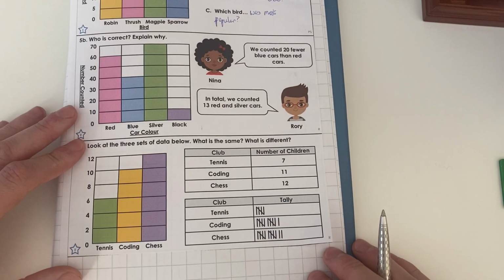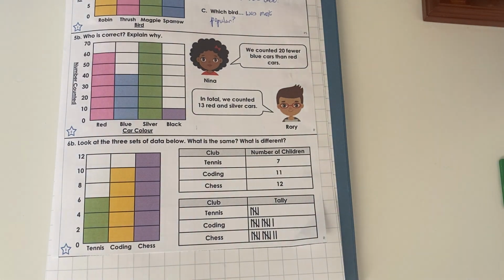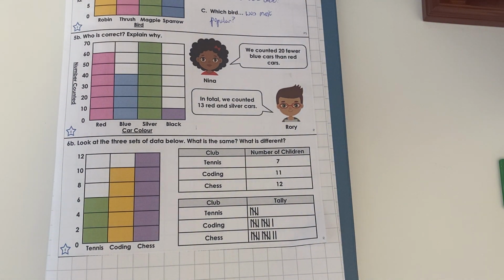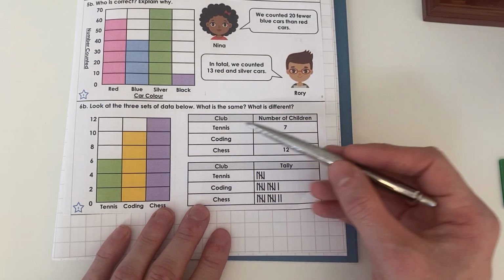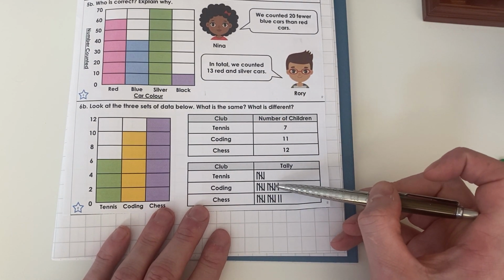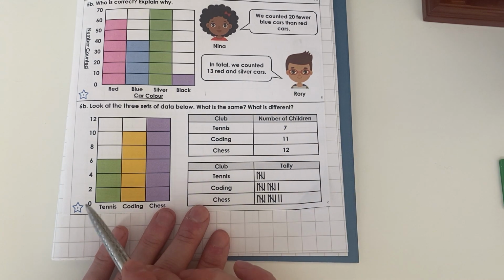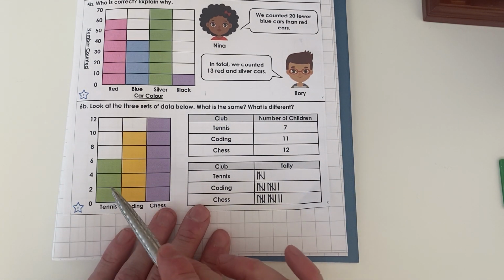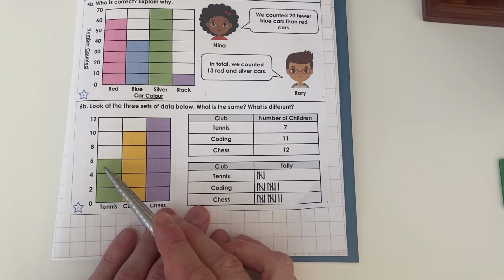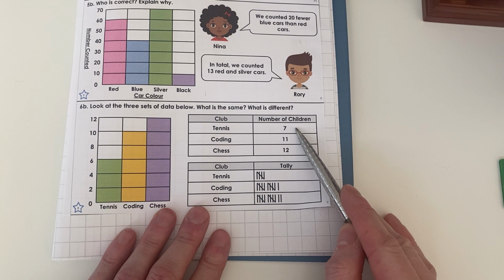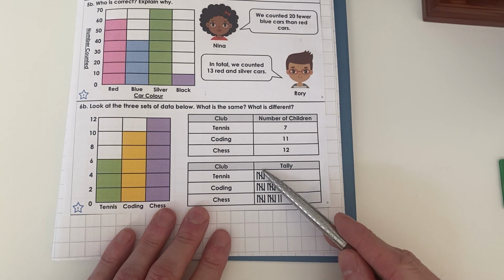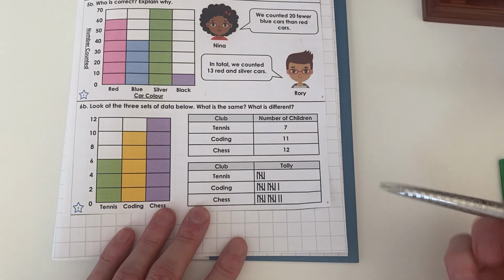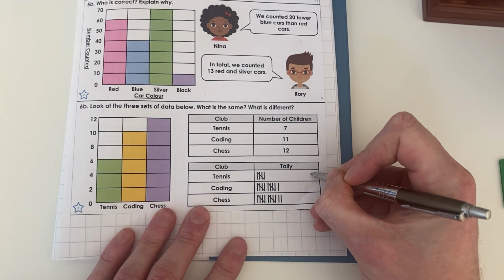Our last question is, look at the three sets of data below. What is the same? What is different? So here we've got a block diagram, a table and a tally chart. So first off, we'll look at tennis. It says here, tennis has got 6. But on here it says it's got 7. And on our tally chart, if we go back to our previous learning, when we have a gate on our tally, that is equal to 5. So what I'm going to do now is just write 5 here.